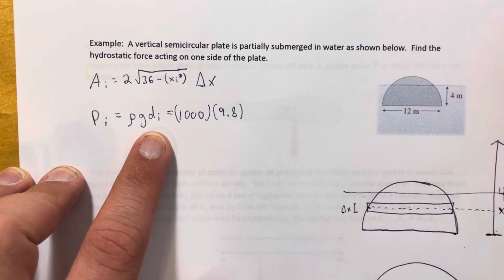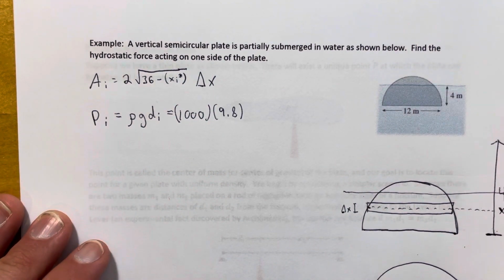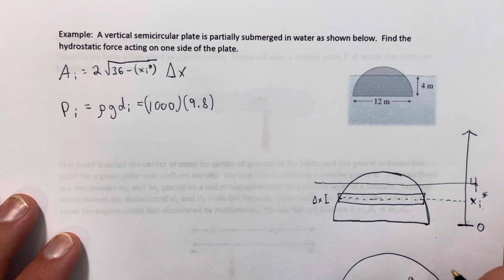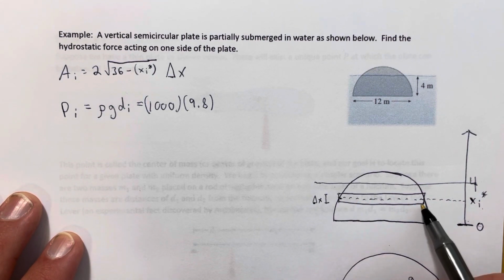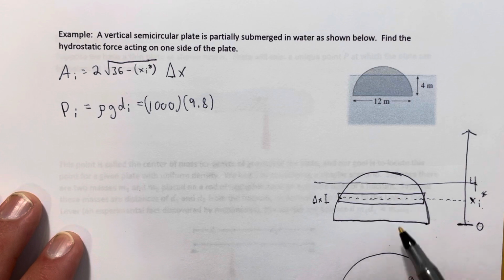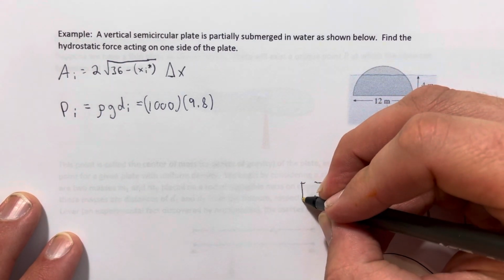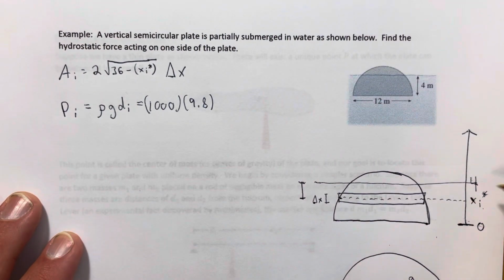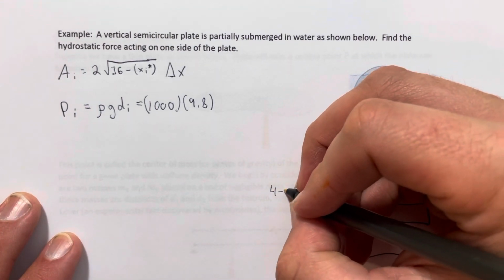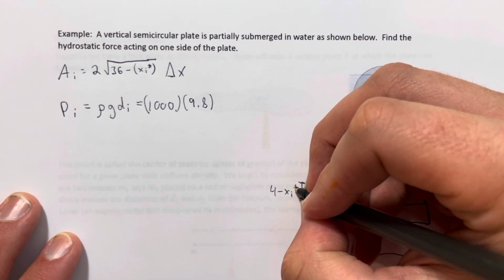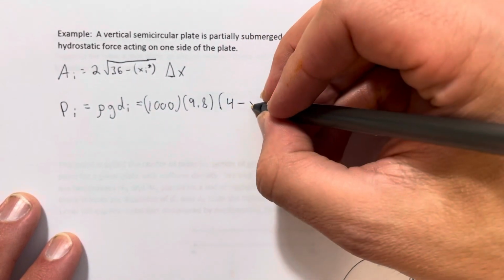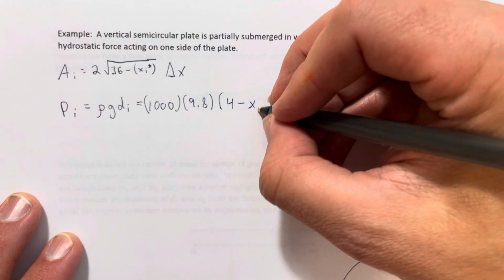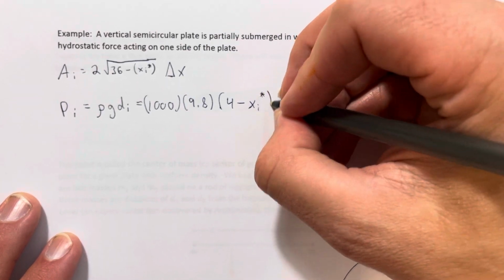What is the distance? What is di? Well, remember, the distance represents the depth below the water that we're finding our rectangle. So basically, how far below the surface of the water until I get to that dashed line right there. And I can see that that would be 4 minus xi star. So that's where I'm going to get this, 4 minus xi star, like that.